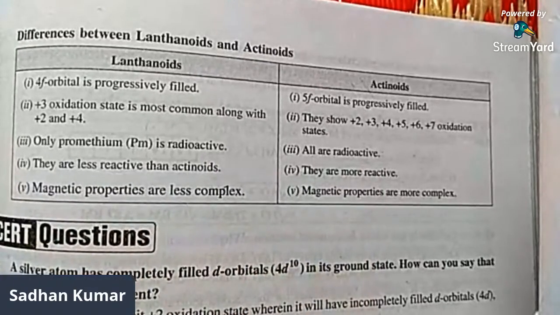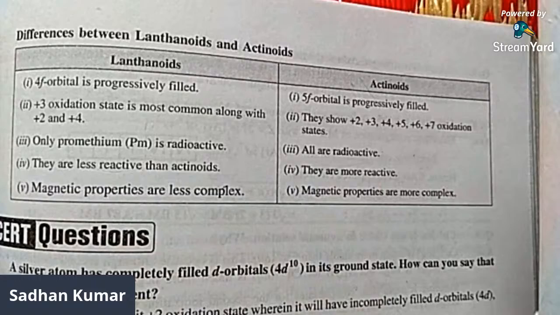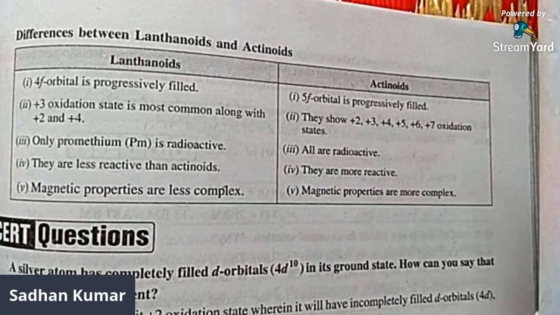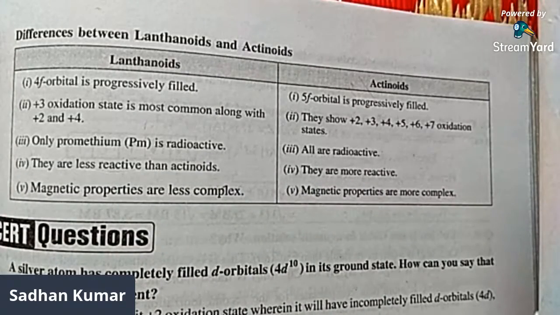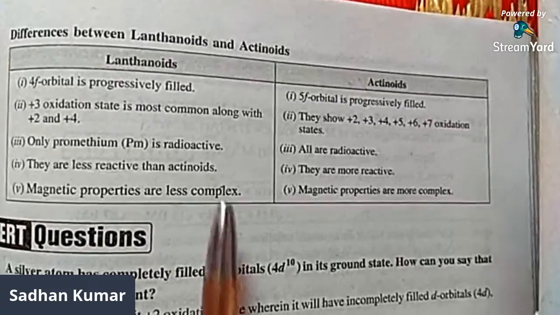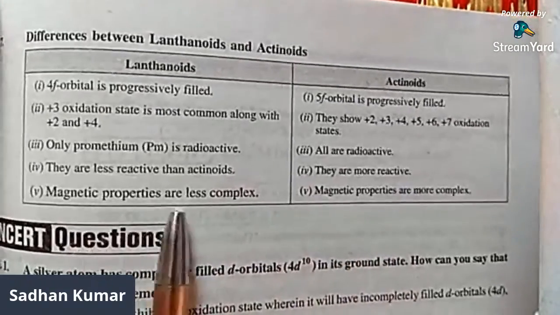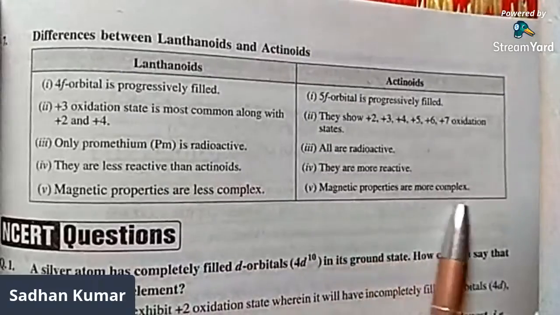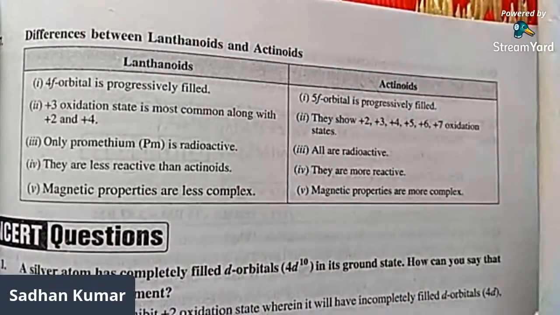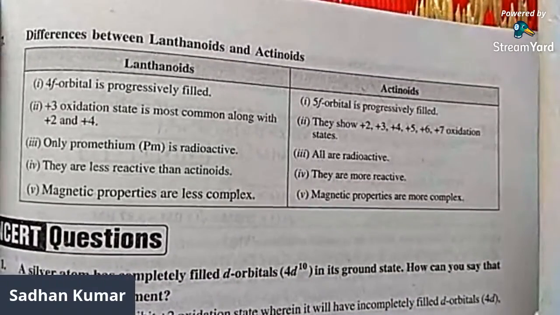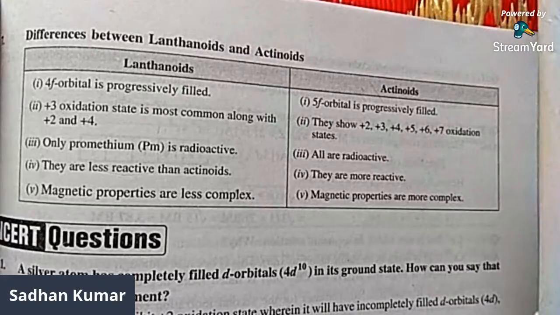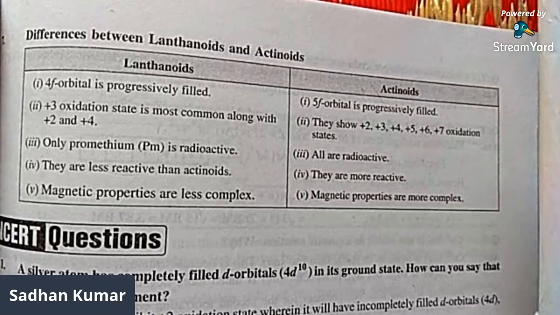In lanthanides, only promethium is radioactive. Among actinides, all of them are radioactive in nature. Lanthanides are less reactive than actinoids; actinoids are more reactive. Magnetic properties of lanthanides are less complex, while magnetic properties of actinoids are much more complex. These are some of the basic differences between lanthanides and actinoids.